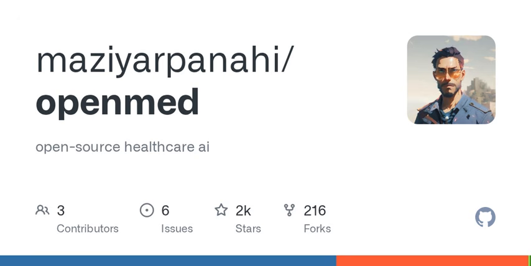REST service: uvicorn openmed.service.app:app --host 0.0.0.0 --port 8080. Endpoints: GET /health, POST /analyze, POST /pii/extract, POST /pii/identify. Batch processing: from openmed import BatchProcessor. p = BatchProcessor(model_name="disease_detection_superclinical", group_entities=True). p.process_texts.